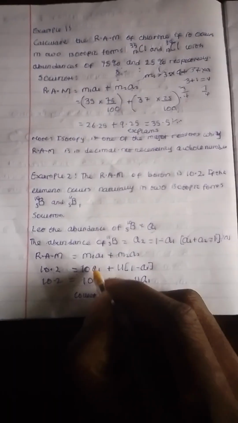So let's now go back to our formula. Relative atomic mass is equal to mass of the first one times abundance 1 plus mass of the second one times abundance 2. So what is the relative atomic mass in the question? 10.2 is equal to 10, the mass of the first one, times abundance 1.